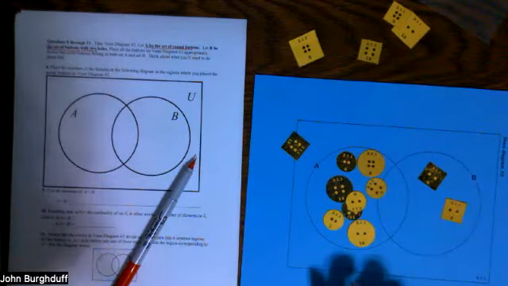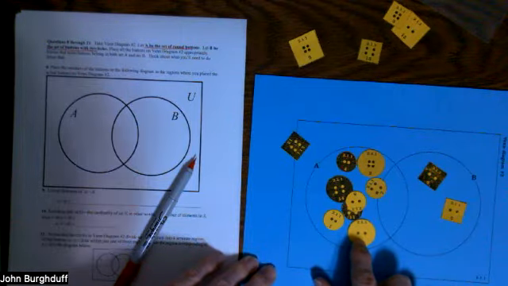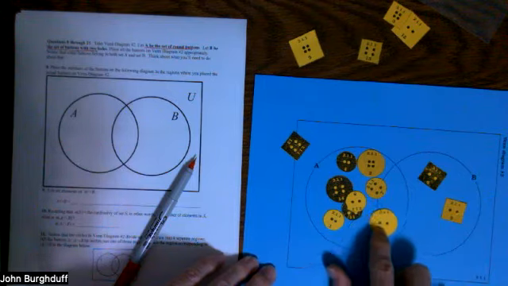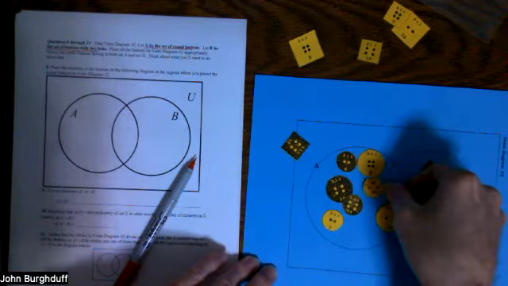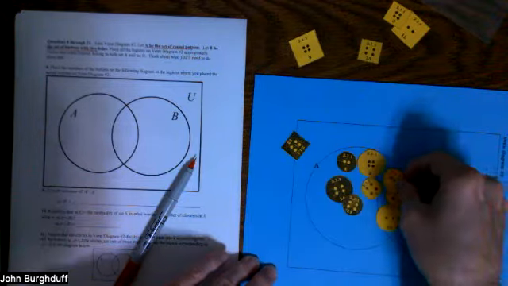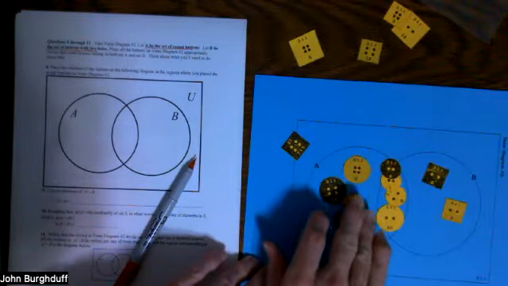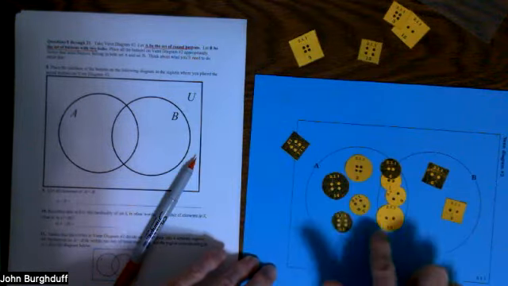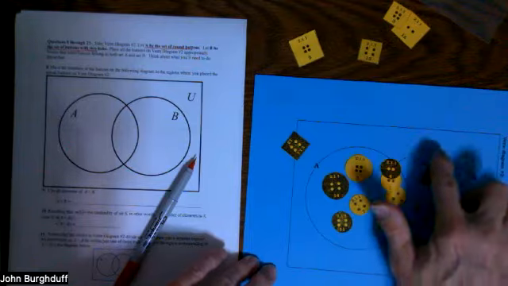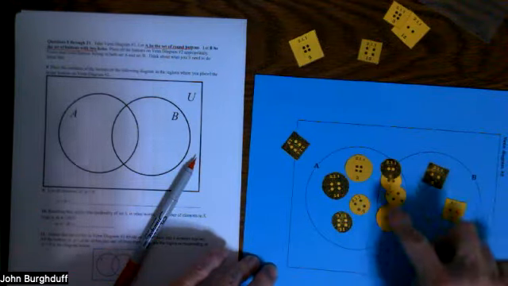And pretty quickly we realize that some of these buttons are both round and have 2 holes. Well, that means they belong in both sets, and that means we have to put them in this region where the 2 sets overlap. It would be that one, that one, that one, and that one. Kind of squish them in. So now everything that's in set A is indeed a round button, and everything that's in set B does indeed have 2 holes, right?